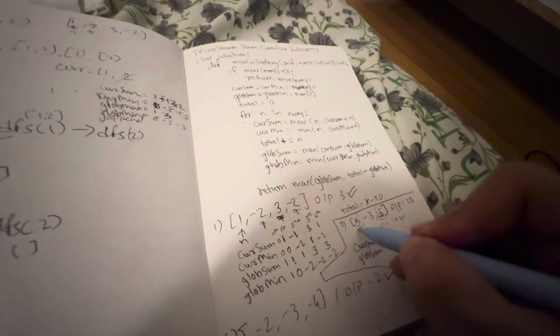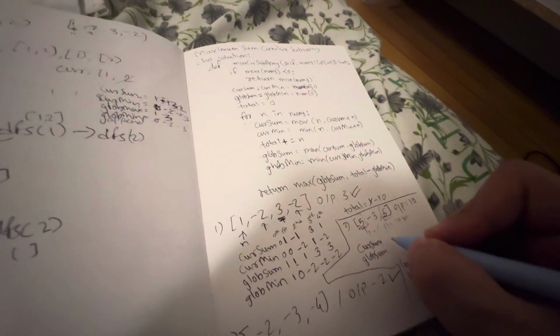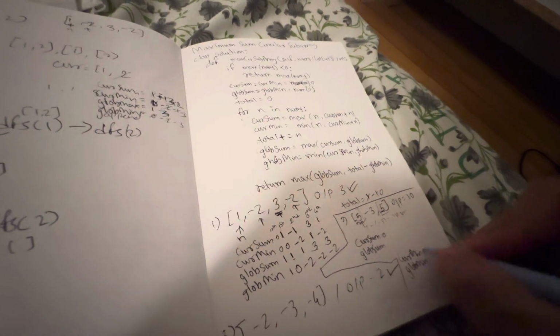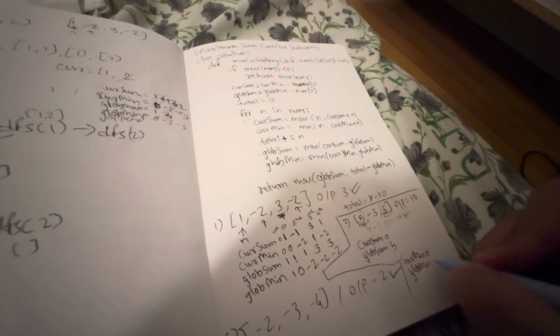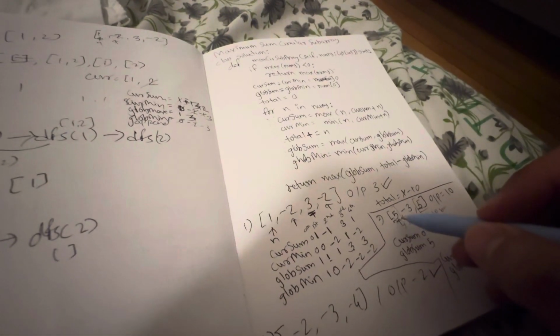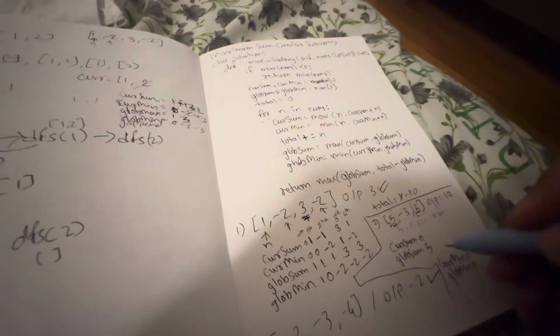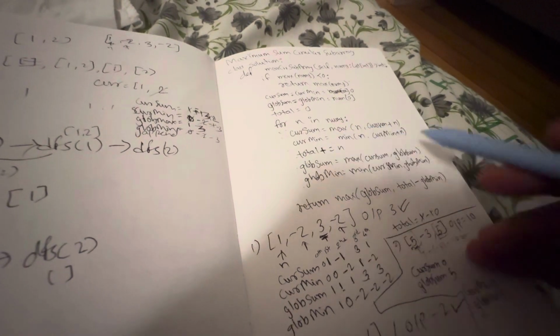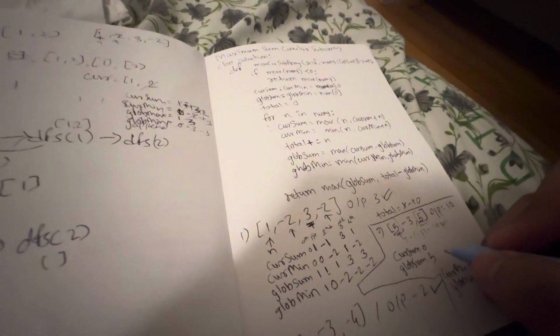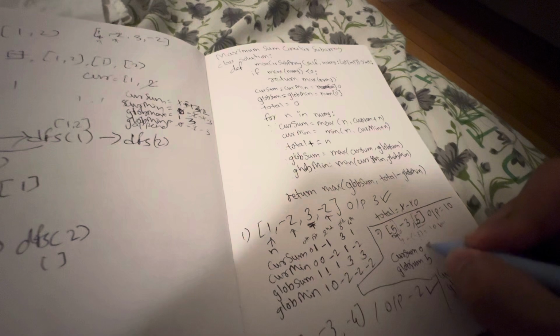So n is here first, so current sum will be 0, current mean will be 0, global sum first, this is the 0th iteration, and for the first iteration, 5, it will calculate max of n comma current sum plus 5, that means current sum will be 5.